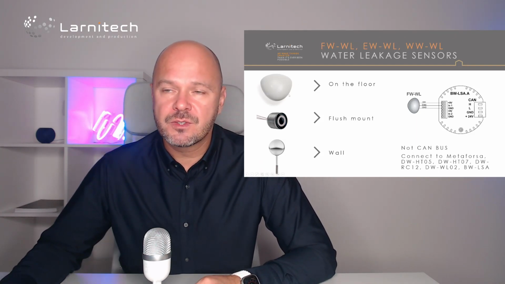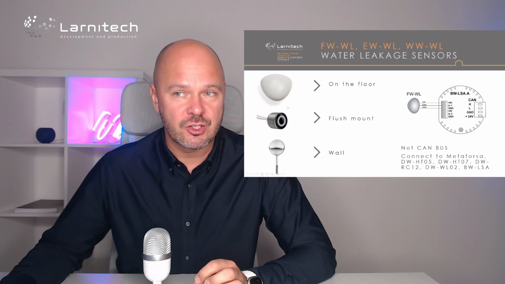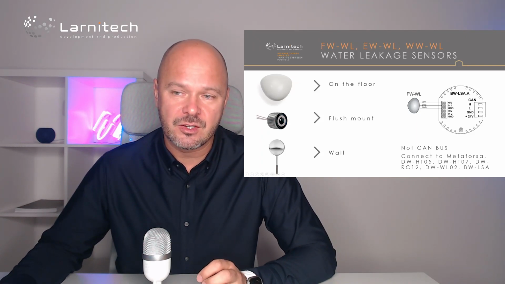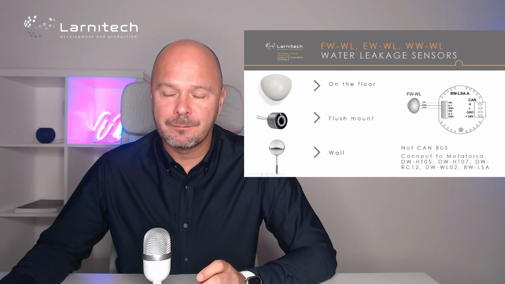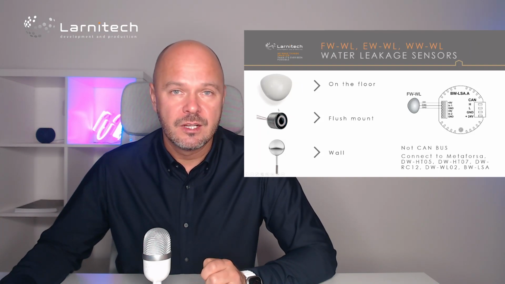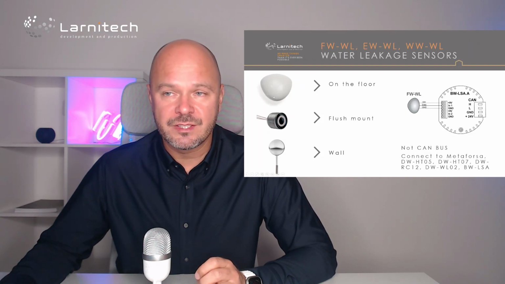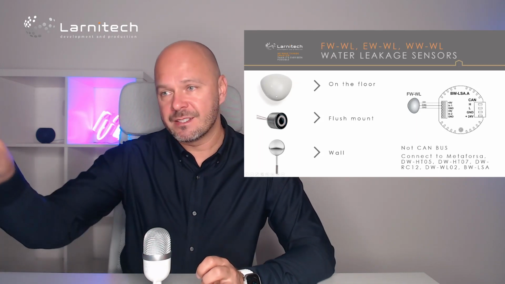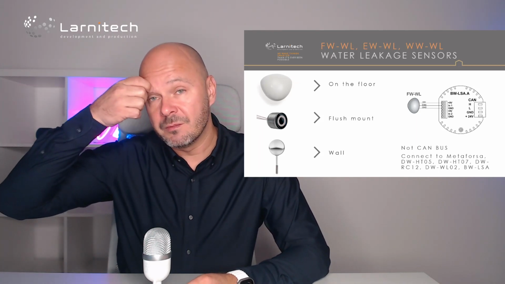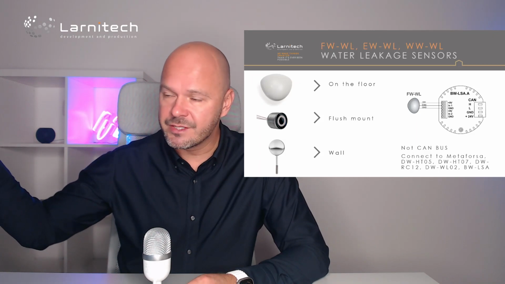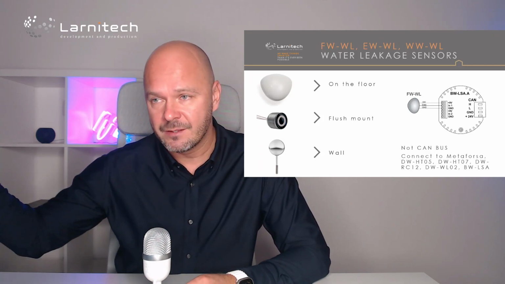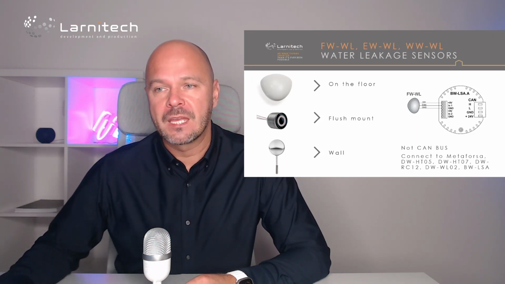The second thing which this sensor has is a light with color, so you can see in what state it is. If you have several sensors and one of them sees the water leakage, you will see that it is red or it blinks red.